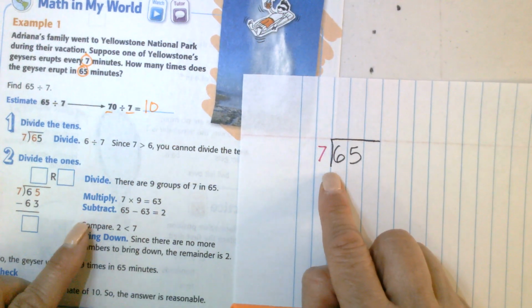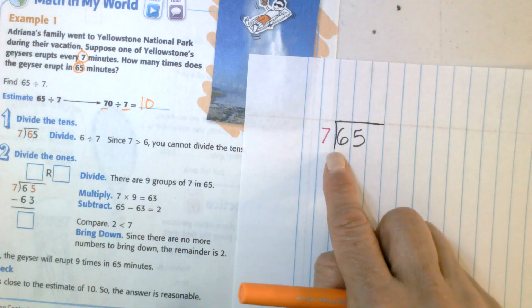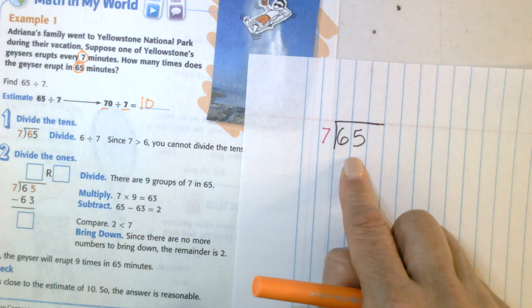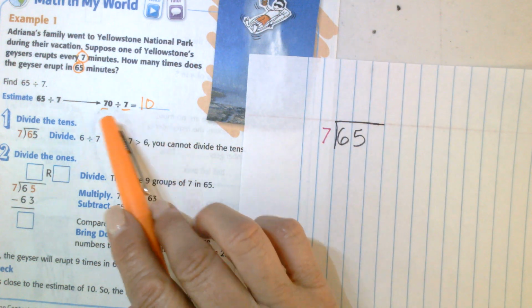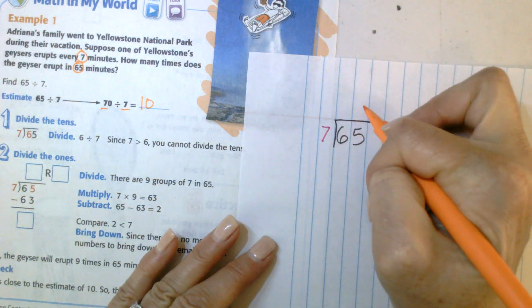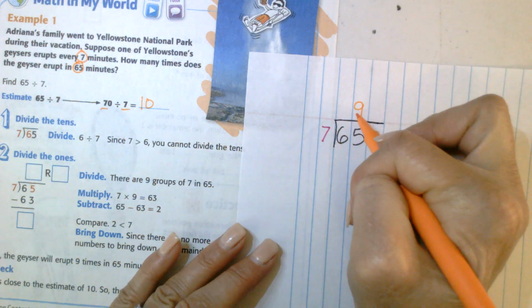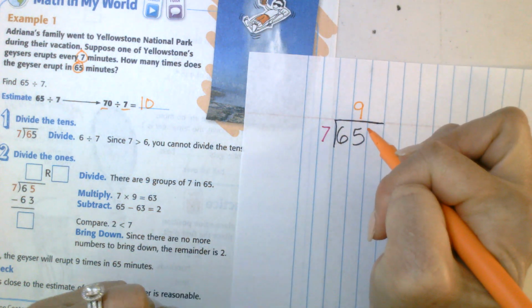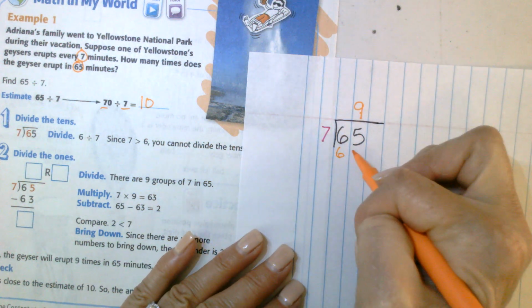So I'm going to say, okay, how many sevens are there in 65? I know it's going to be less than 10 because that would be 70, right? So I'm going to try the number 9. I'm going to write the 9 above the 5 because I'm using the whole number. Then I'm going to follow the steps just like I would. 9 times 7 is 63.